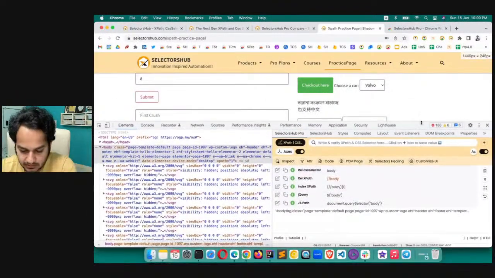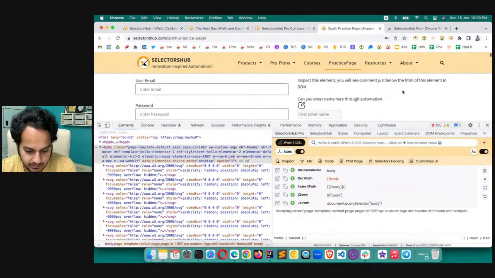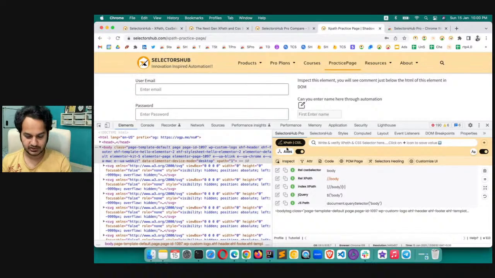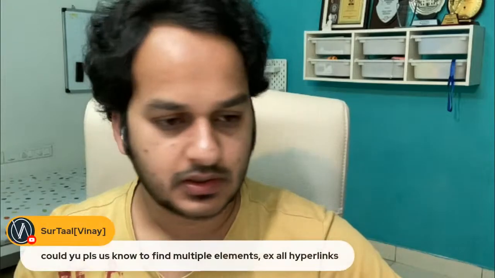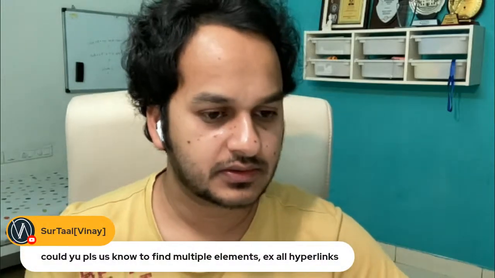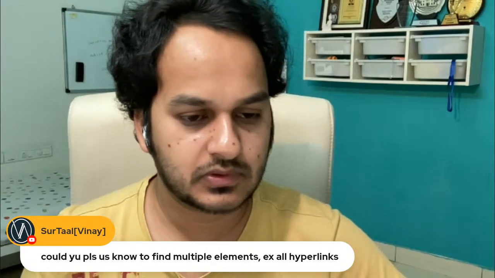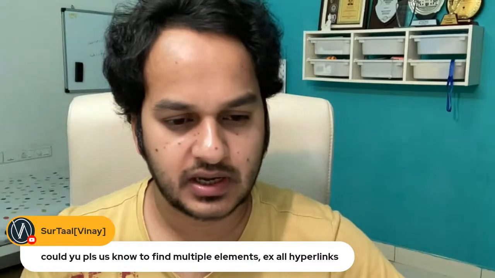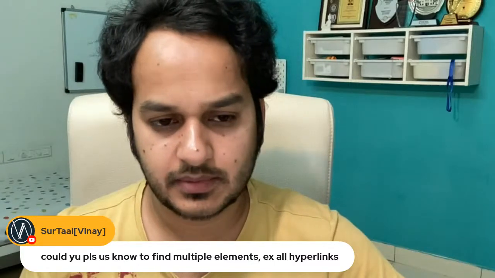Okay, now let us see one of the amazing features, which is generating XPath related to other elements. Before I show you this feature, let me take questions. If you guys have any question, please let me know. I have been speaking for quite a long time now. Any question? Could you please show how to find multiple elements, for example hyperlinks?